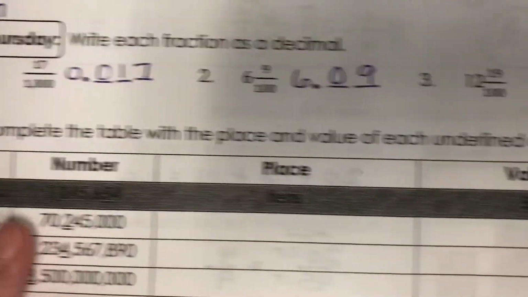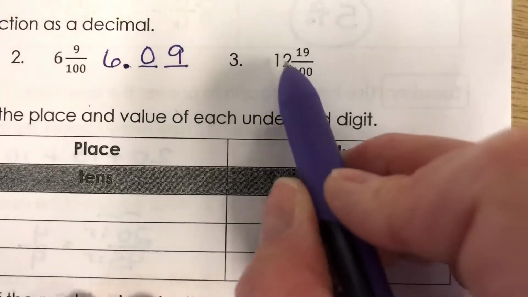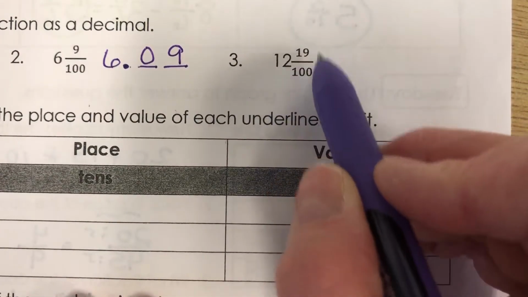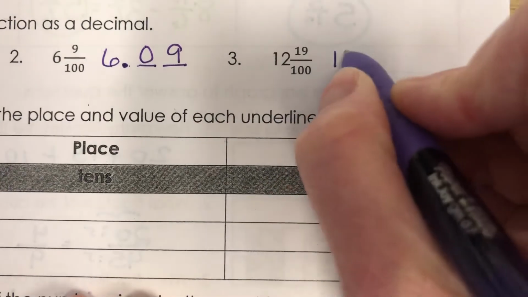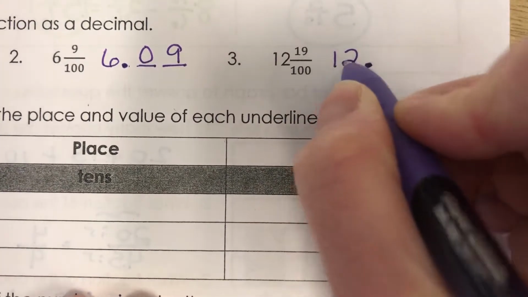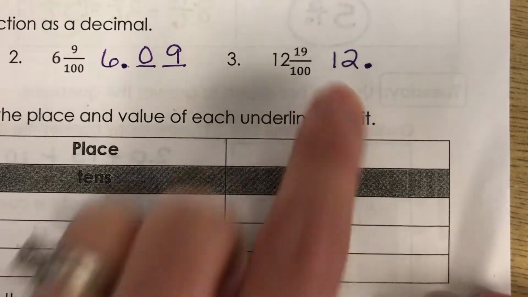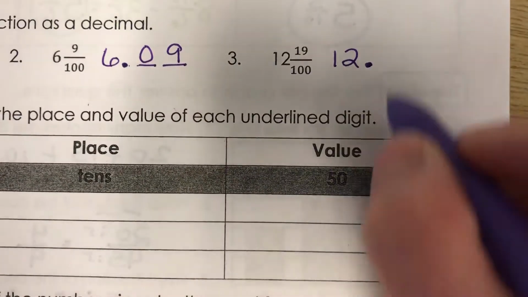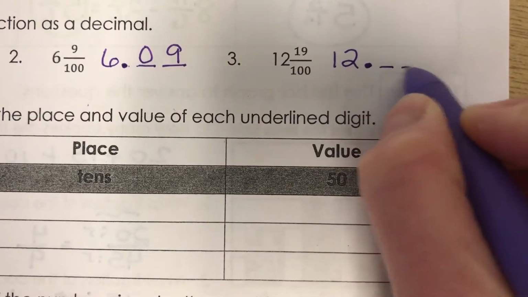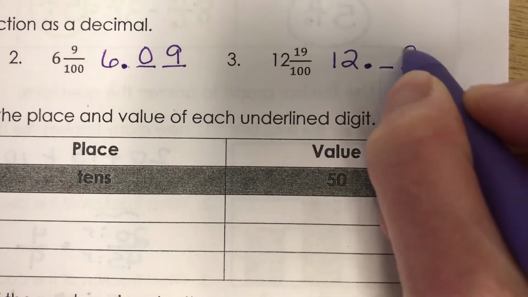Okay, number 3, again, I have this whole number in front. This means I have 12 and 19 hundredths. So I'm going to go ahead and write my 12 in front of the decimal point. That represents our values that are 1 or more. And I have 19 hundredths. I need that 9 to be in the hundredths place. So I'm going to put my 9 in.